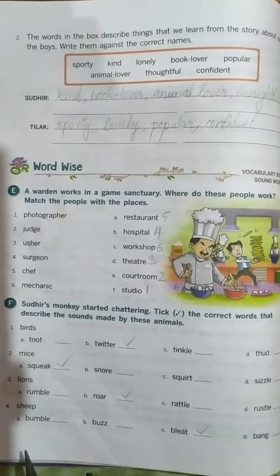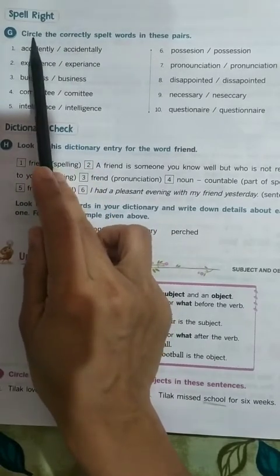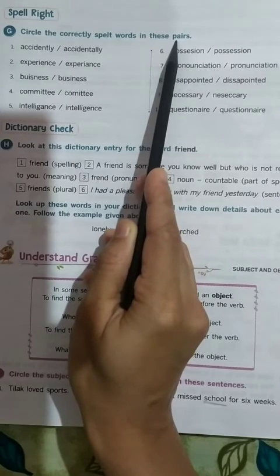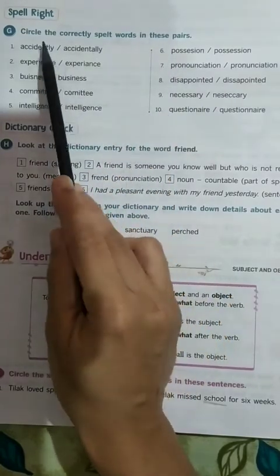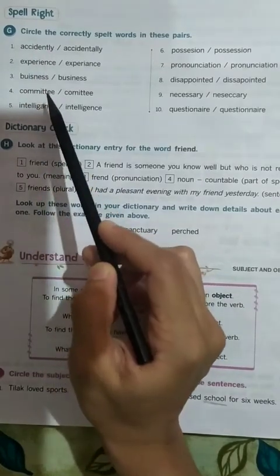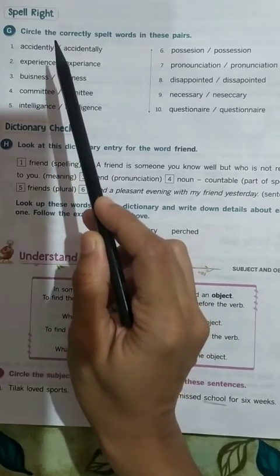Okay. Spell right. Circle the correctly spelled words in these pairs. We can see 10 pairs. We need to circle the words which are spelled correctly, which have the correct spelling.